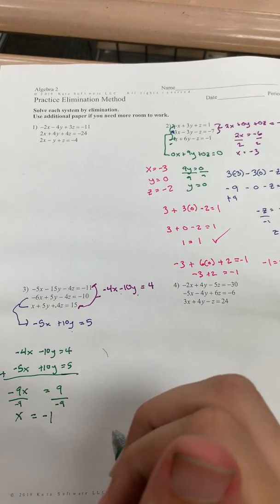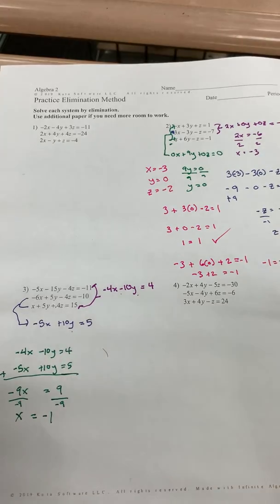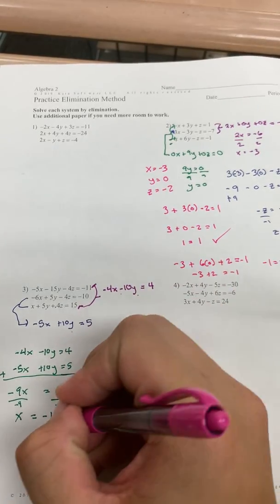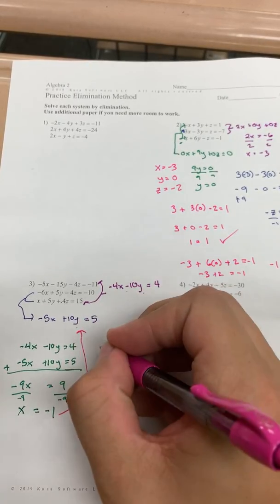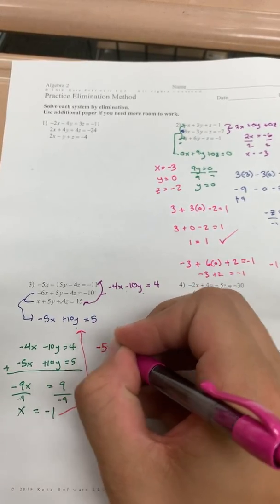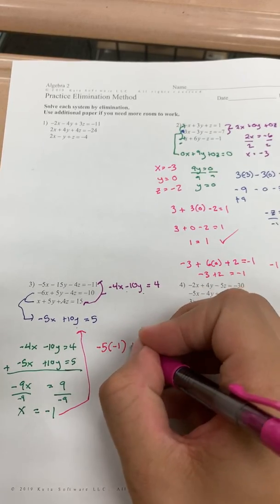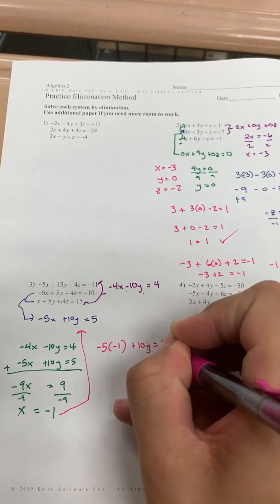Now that I know x is equal to negative 1, I can plug it back into either one of these equations to solve for y. So let's plug it in here. And so I end up getting negative 5 times negative 1 plus 10y equals 5.